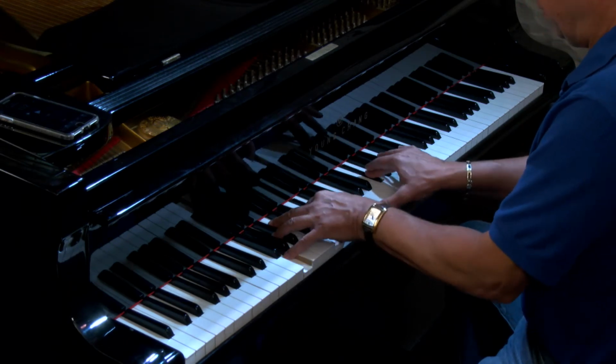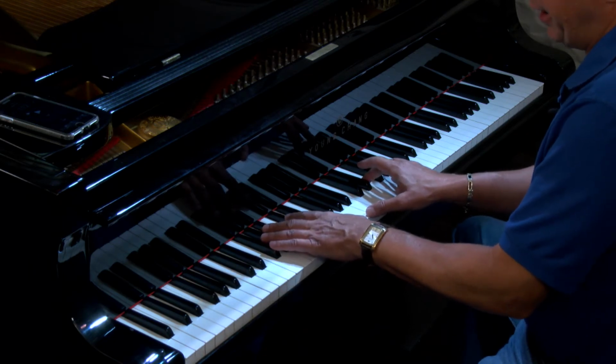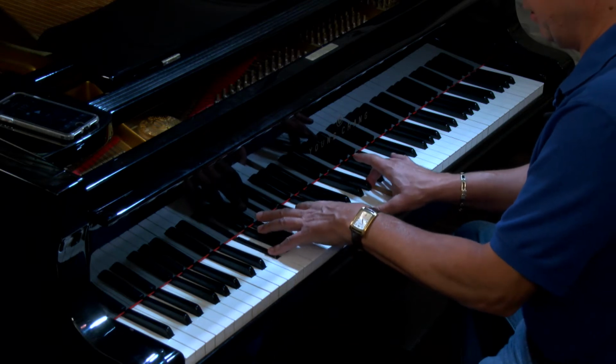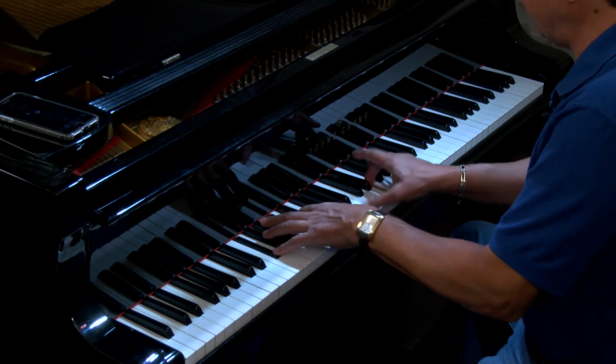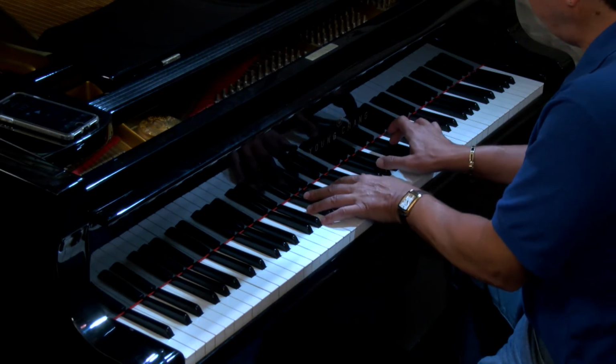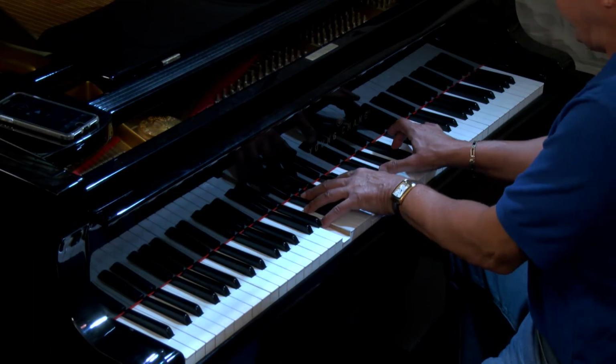Now here's where it gets a little skittish for the non-piano player. We're going into a black key tonality. F sharp minor 7, B7, and then jump up here for E major 7. There it is. Okay, we're into the black keys, we're into the sharp keys here briefly as we go into the key of E.